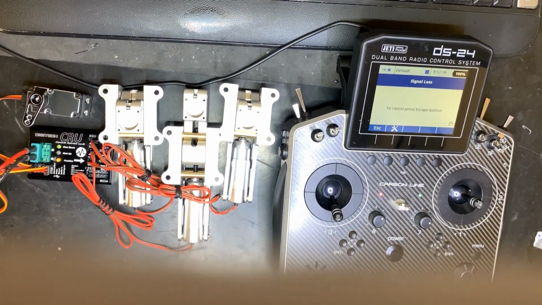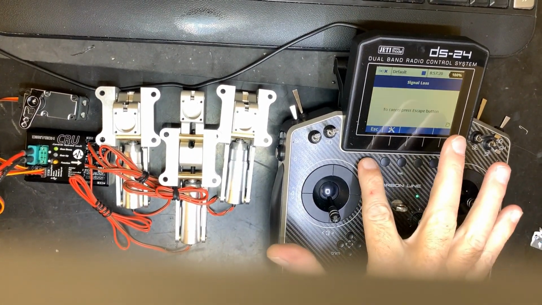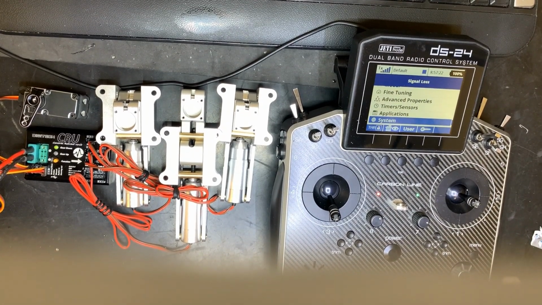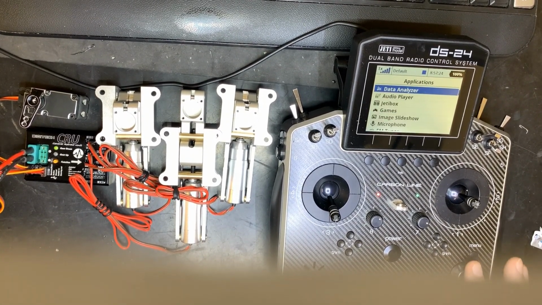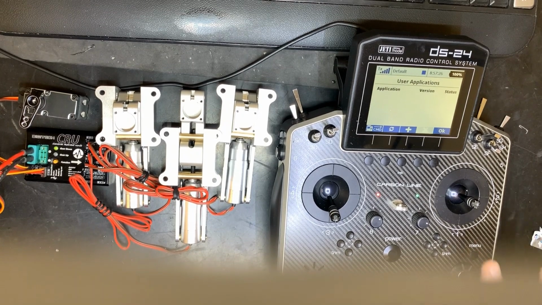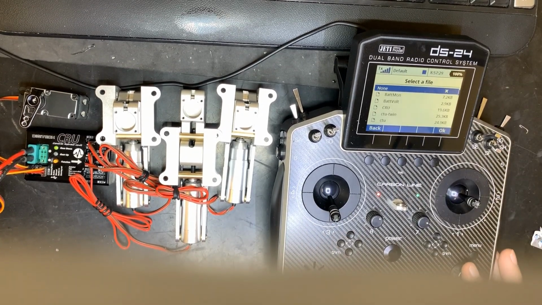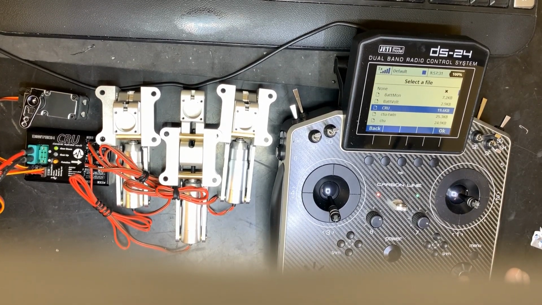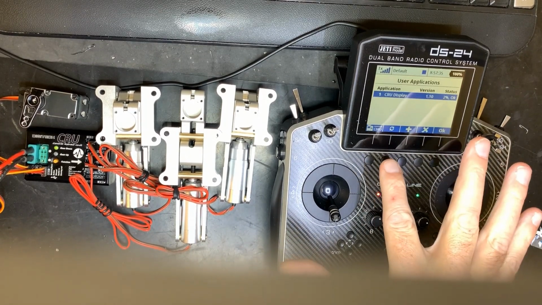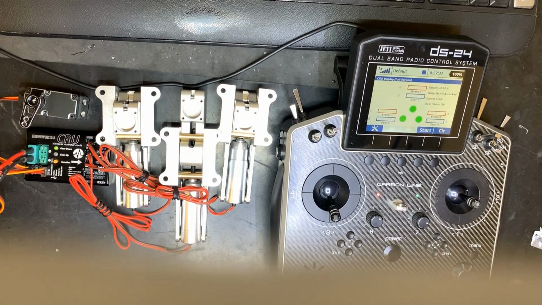You go back to your transmitter, press escape. We go back to applications, user applications, we press plus, and here you can see there's the CRU Lua. So we press this. We don't need an emulator, that's okay.